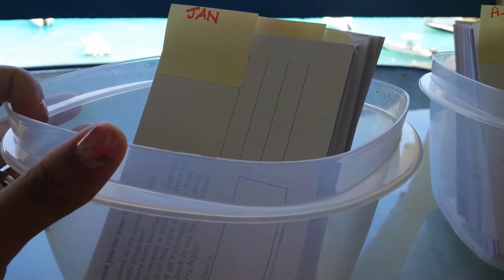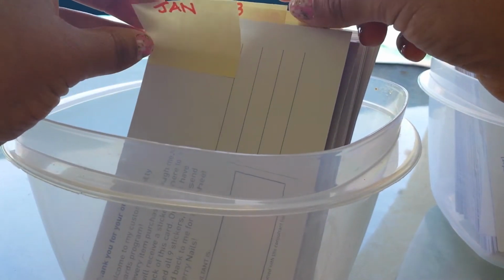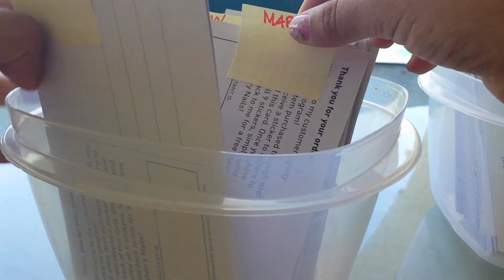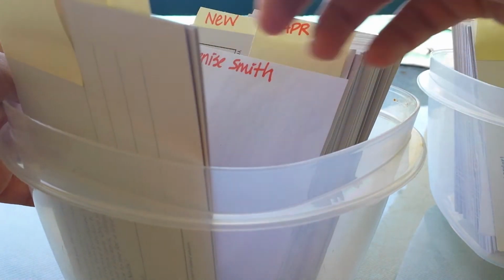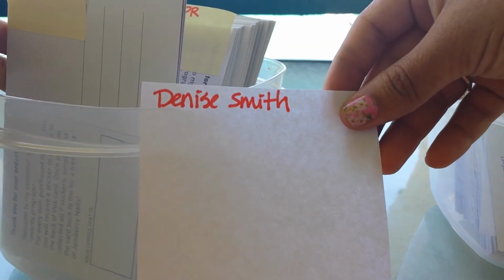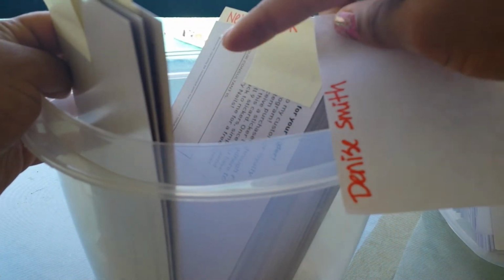So, for example, right now it's March. So if I wanted to see what my action items for March are, I would skip January, I would skip February, and I would go to March. Once I'm in March, I see that I have one action item, and her name is Denise Smith. So this is the place card holder. So now I have nothing left in March.